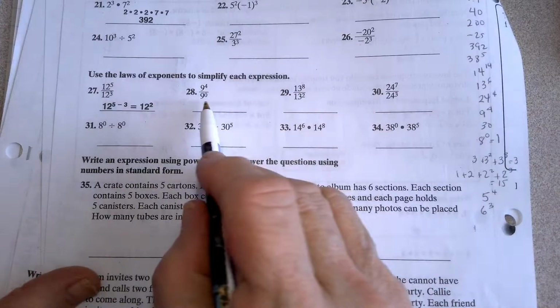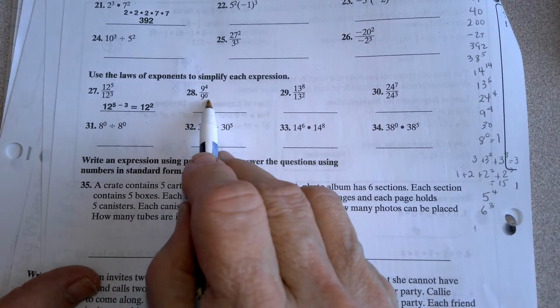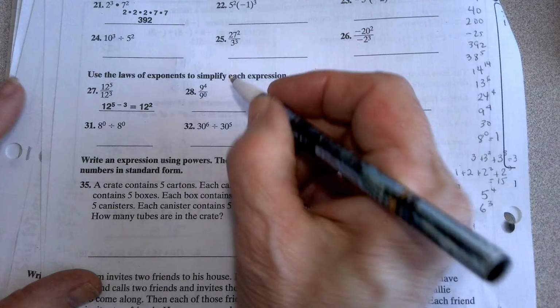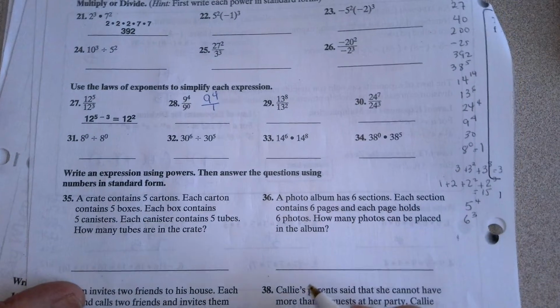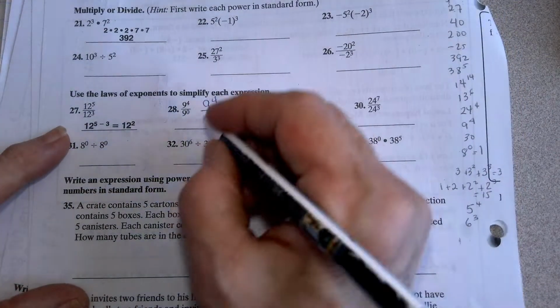Fred, pay attention. So anybody, what's 9 to the 0 power? 1. So this is 9 to the 4th divided by 1. So what's your final answer? 9 to the power 4.